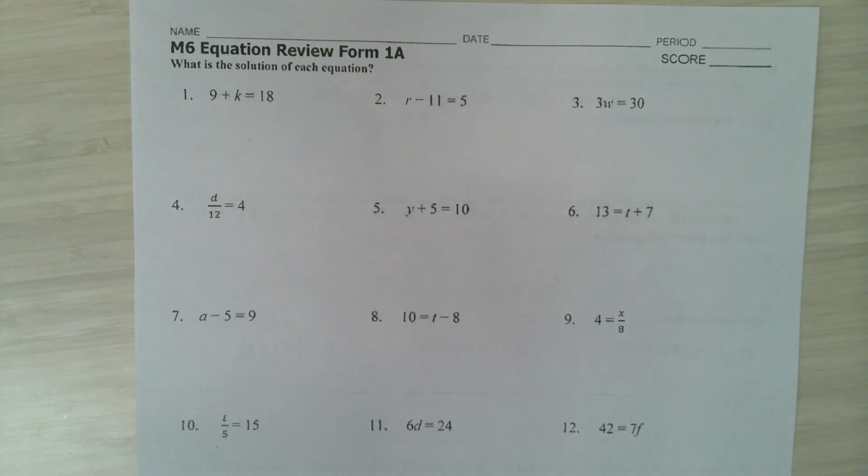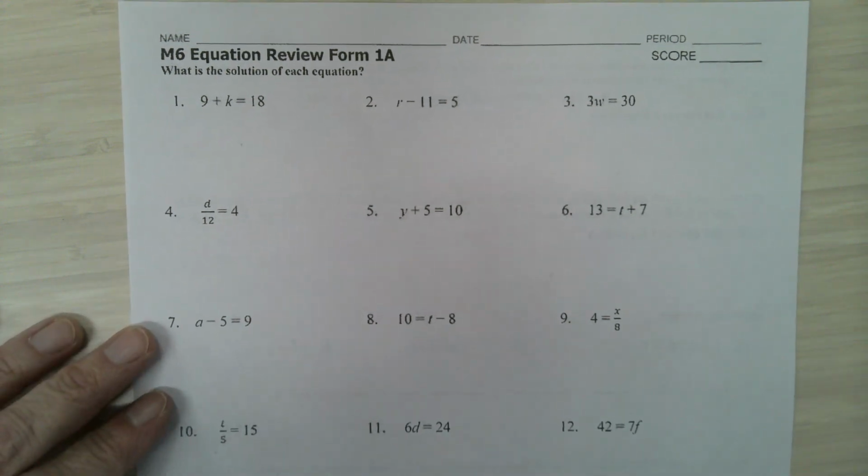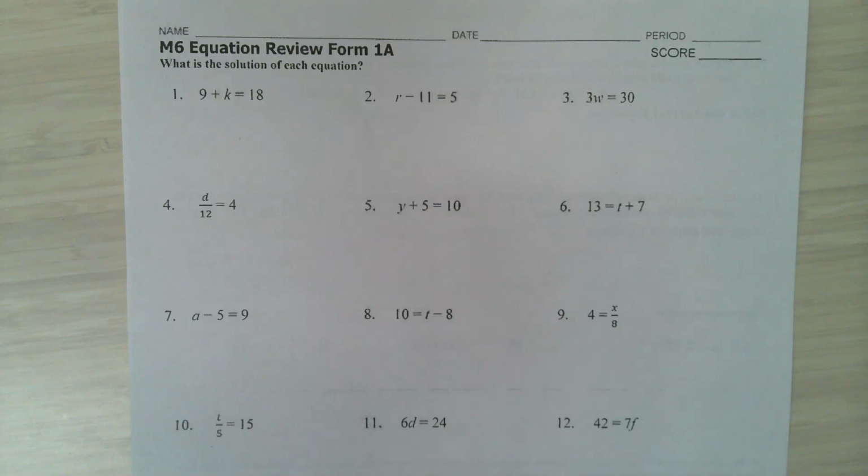So we have all different types of equations on this review worksheet, and we're going to get ready to do them now. Question. Do you have a question? All right, here we go.